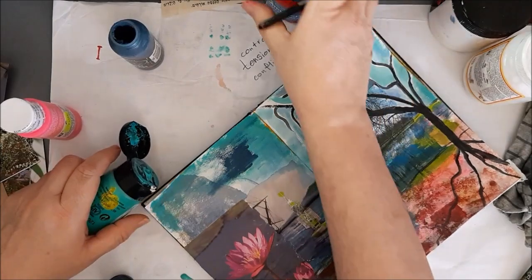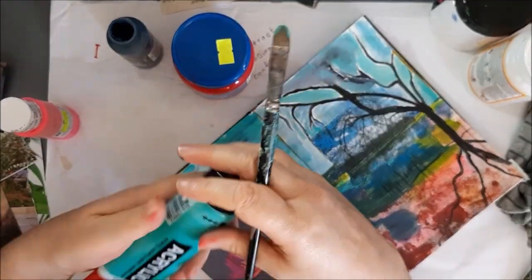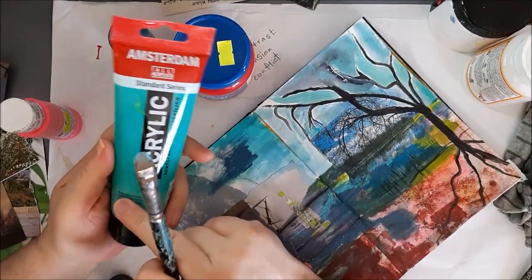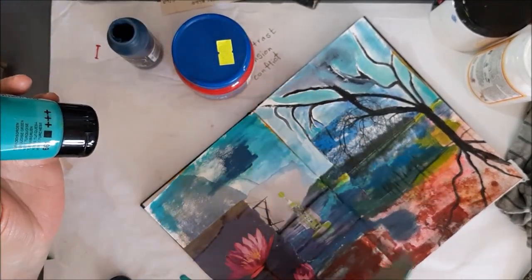I don't have enough good brands in a jar here, so I'm using many times Amsterdam brand, but I don't have it in a jar.